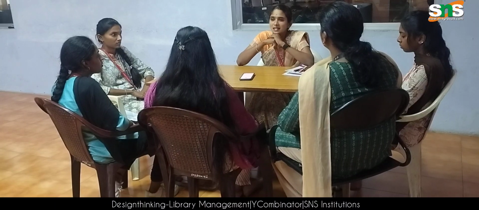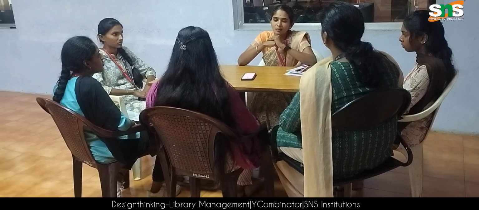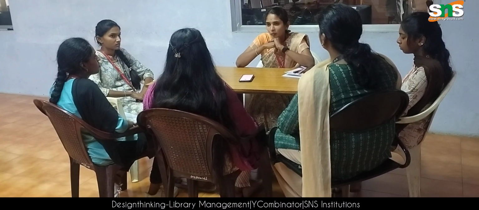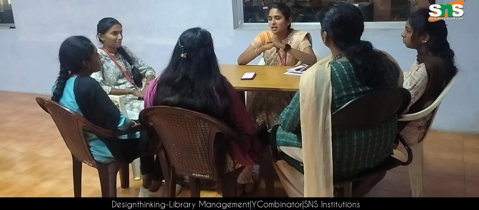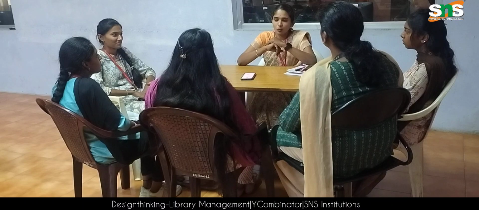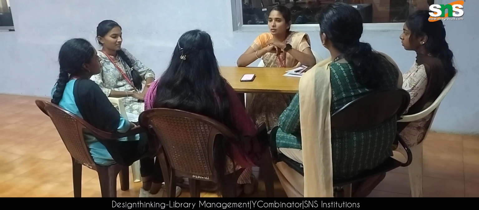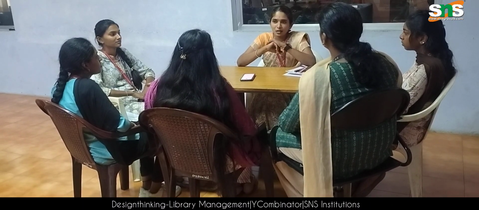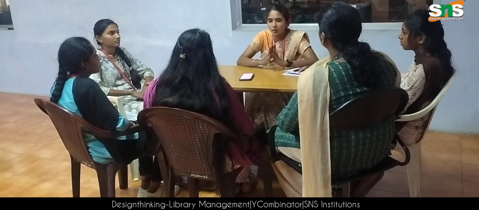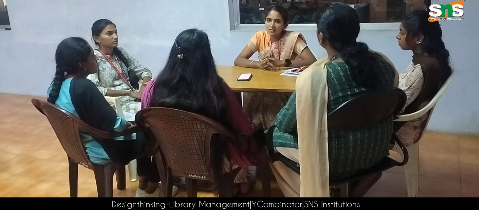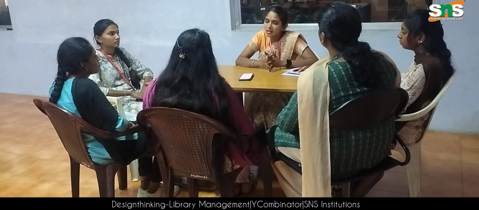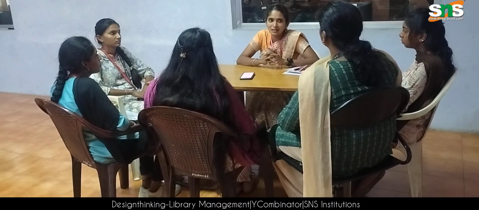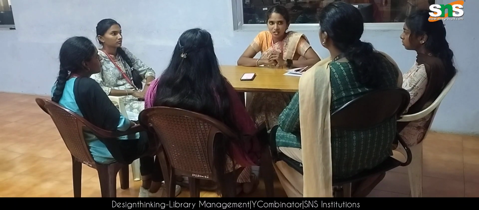So in these DT based concepts, we have to use the empathy and prototype parts, which are more suitable to find the better solution for our project. We have to use the OOPS concepts, inheritance and abstraction. These are more secure and they improve code reusability for our project management. Using the OOPS concepts for the development of library management is a better option, and most suitable for customer satisfaction. Thank you.